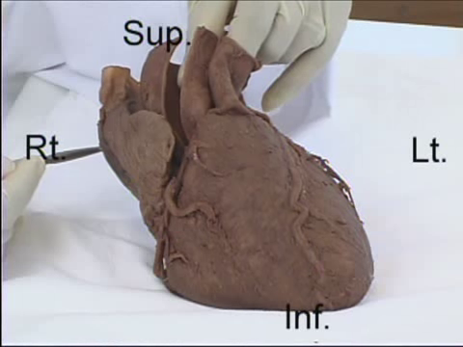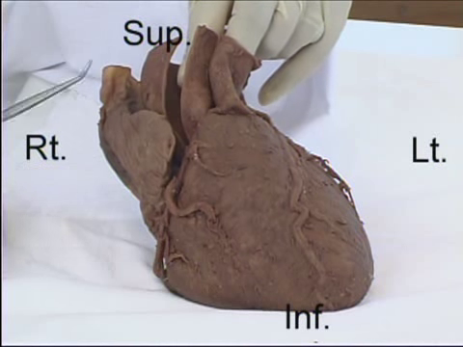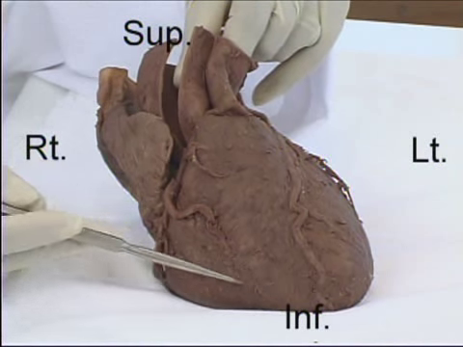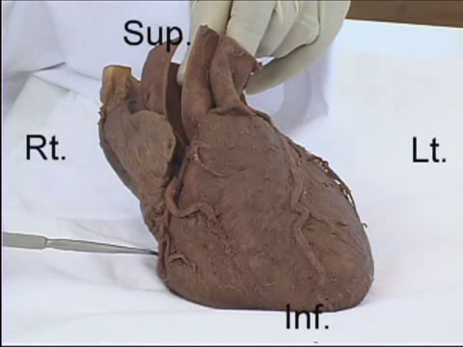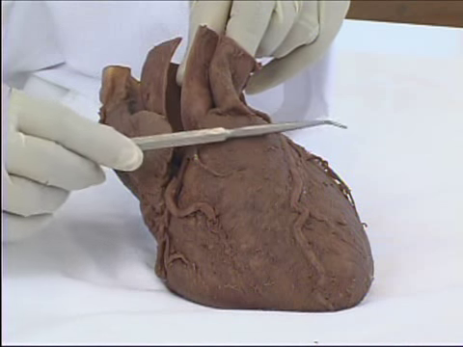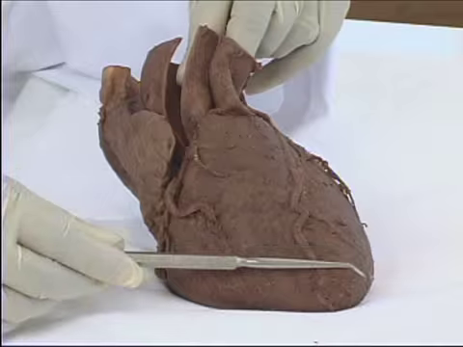So on this heart, let me show you some of the external features. This is the inferior surface of the heart, apex of the heart, left border of the heart, and the right border of the heart. Anterior surface of the heart, which is in relationship to the breastplate or the costal cartilages, is mostly formed by the right ventricle. A little bit of the left ventricle comes on the left side.